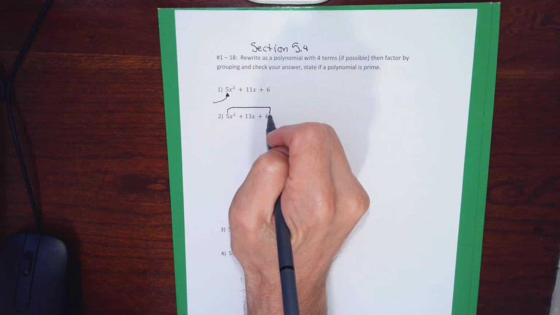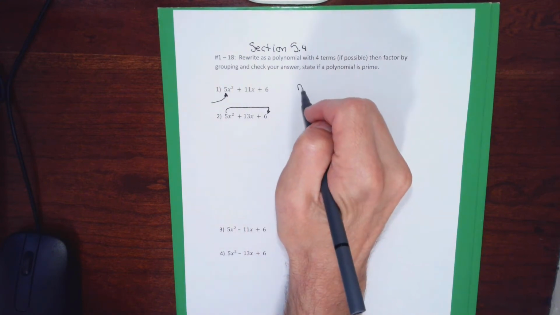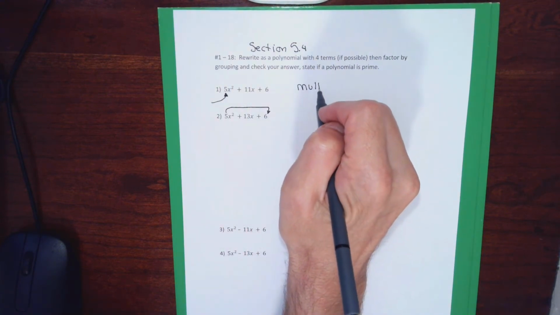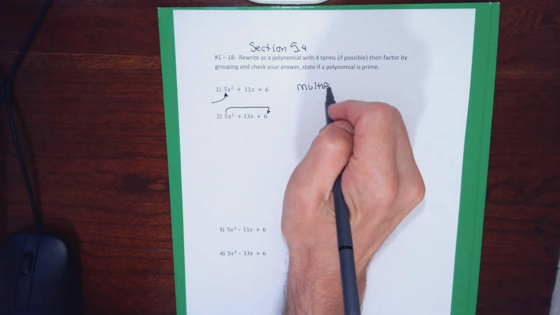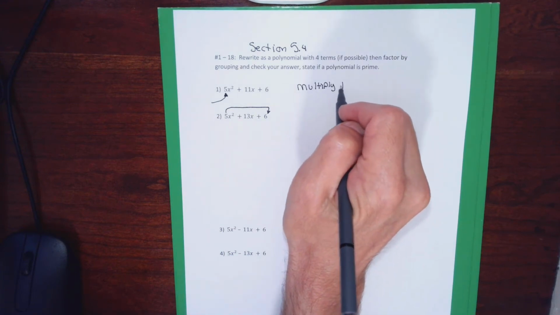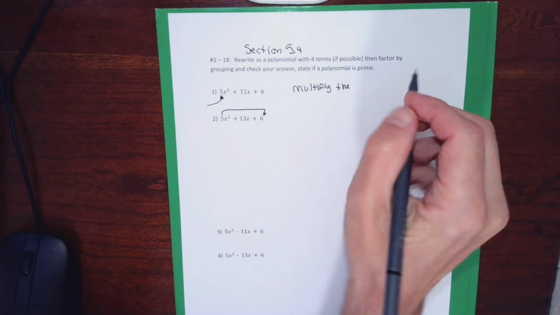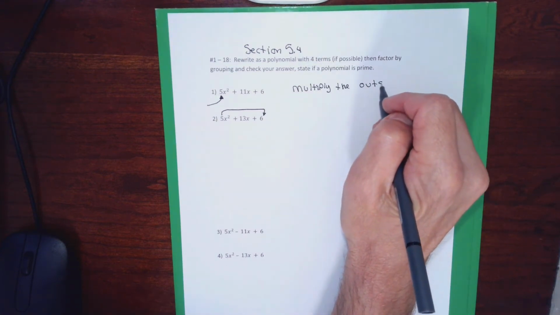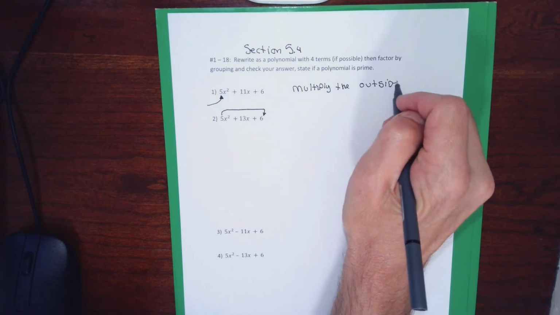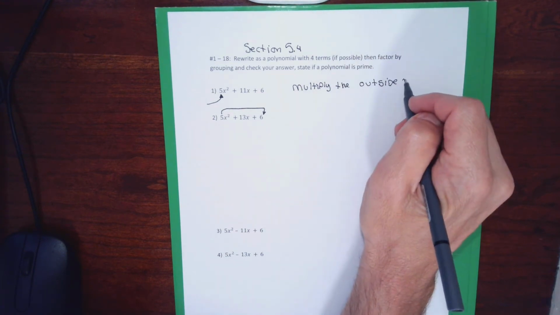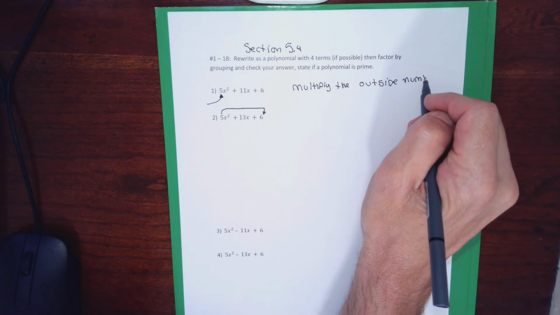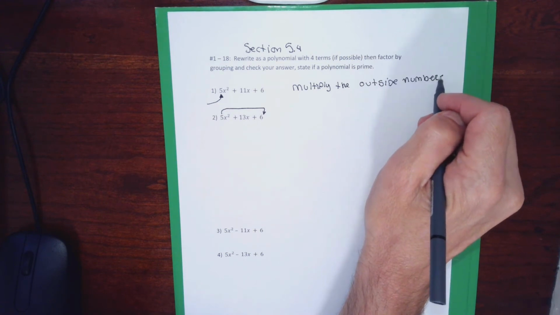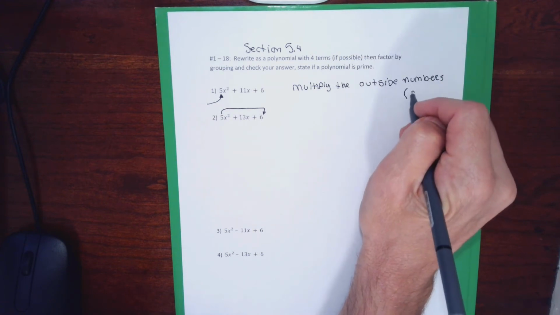Step 1, multiply the numbers I'll just call the outside numbers. In some settings, we would call this multiply the a and the c. I'll write that down parenthetically just in case you're at all familiar with the quadratic formula.